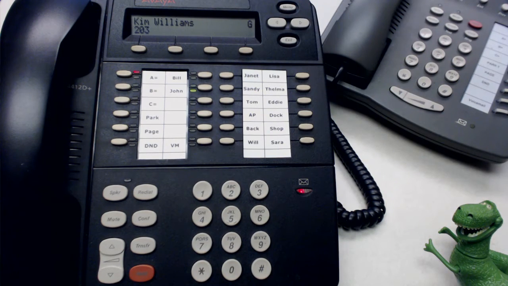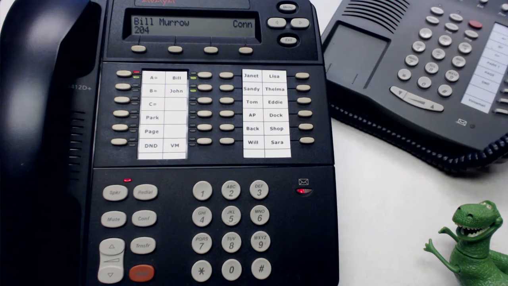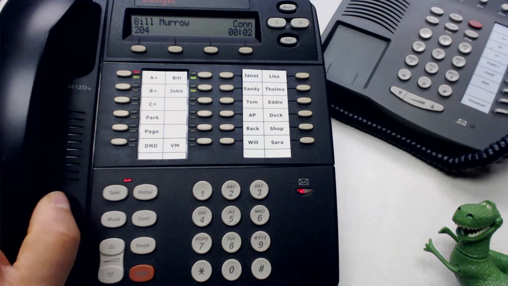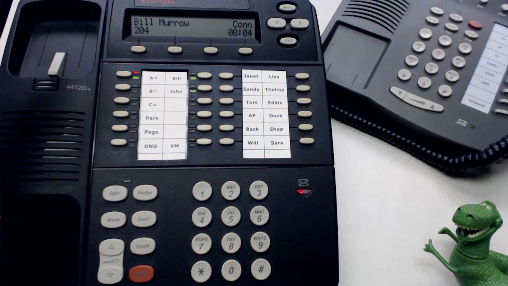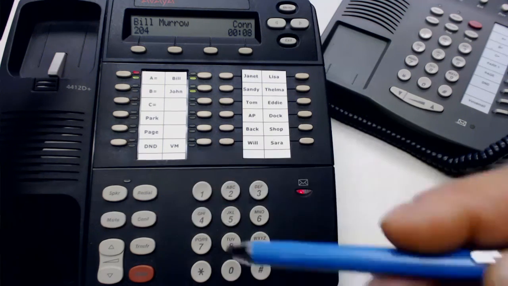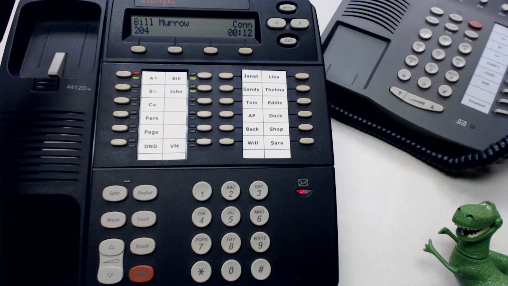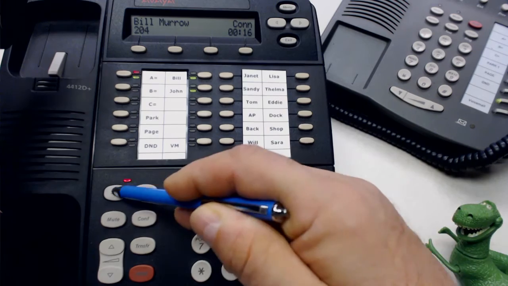Let's say we're in a conference call or just talking to another person. We'll dial 204. 204 picks up. We're talking to that person, but our boss walks in, and we really don't want them to hear what we're saying when I'm talking to the boss. So by pressing mute, you'll see the speaker light will be flashing, and now that means that they cannot hear us, the person we're talking to, whether we're on speaker.